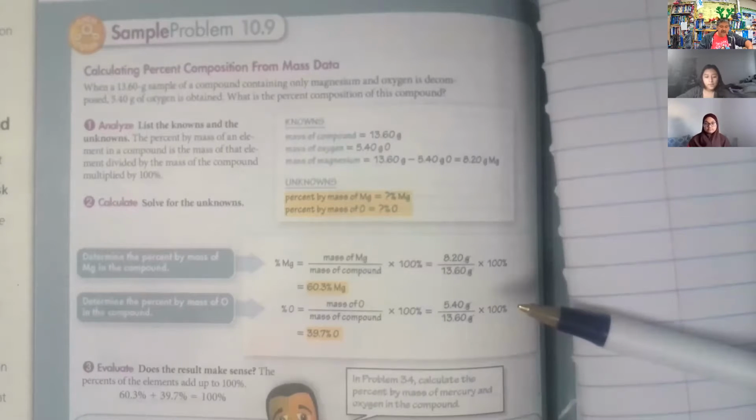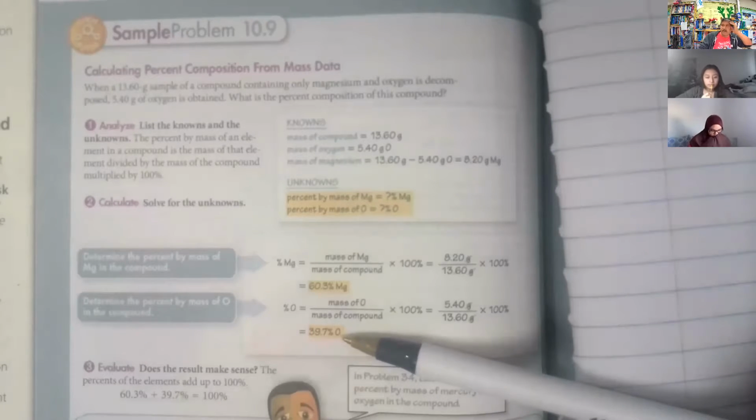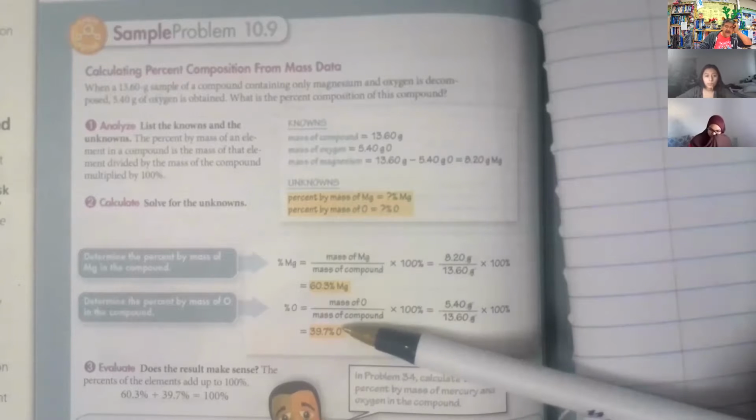So you could do it this way. You could say 100 minus 39.7. And you can do that in your head. 100 minus 39.7, which is about 40. So it's going to be about 60. So 60 what? 60.3. There it is. So you can do it in your head.